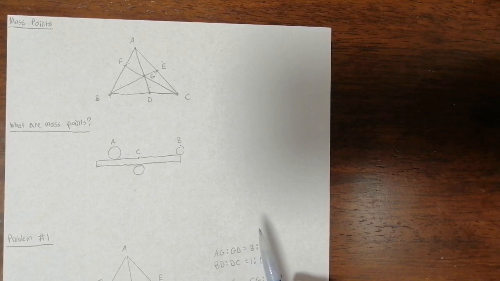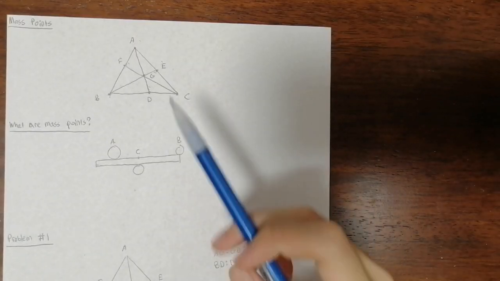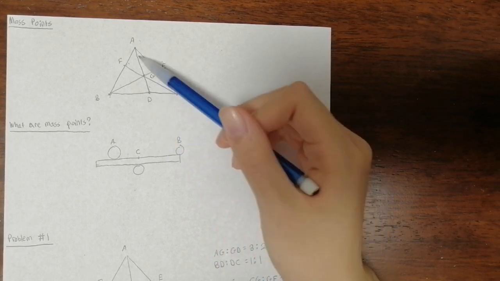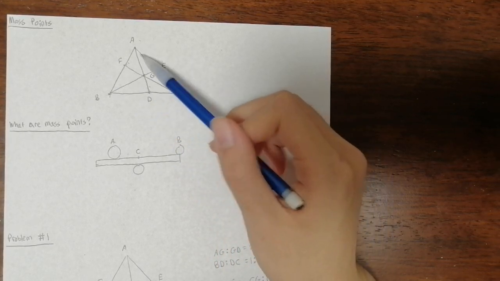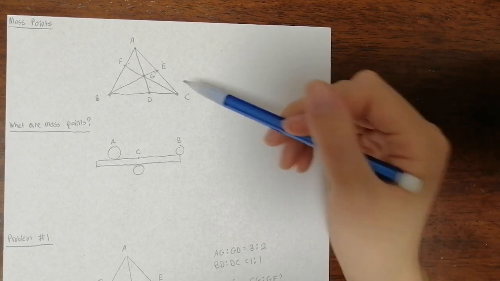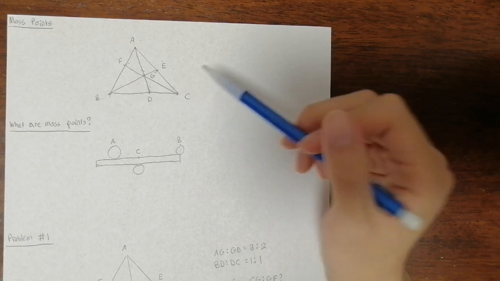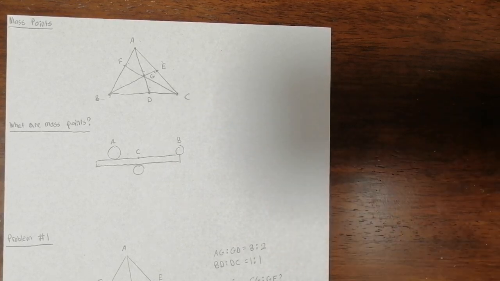And basically, mass points help us get a lot of information concerning just the ratios between all of these line segments. So for example, we can use mass points to figure out the ratio between CG to GF or BD to DC, given just a little information. So let's just start with the basic example.